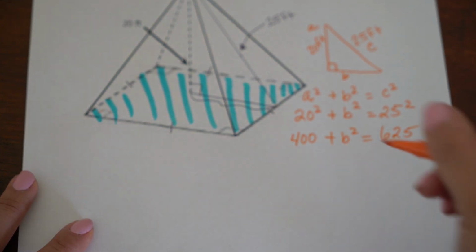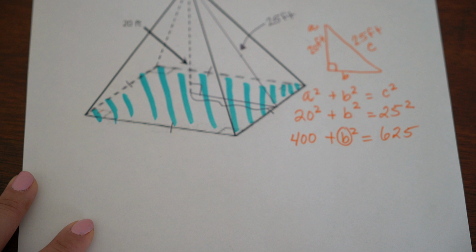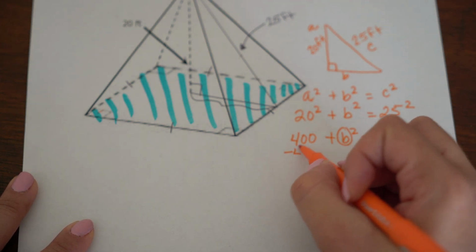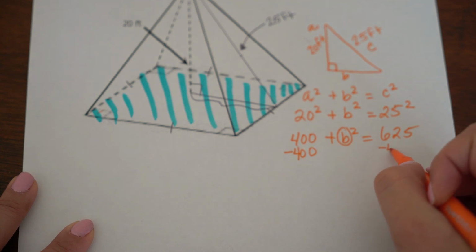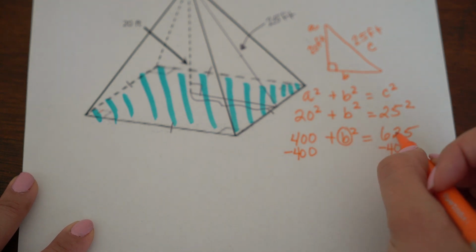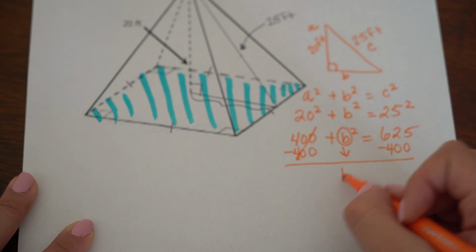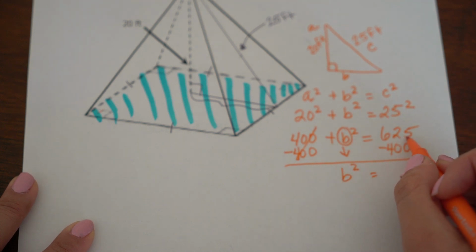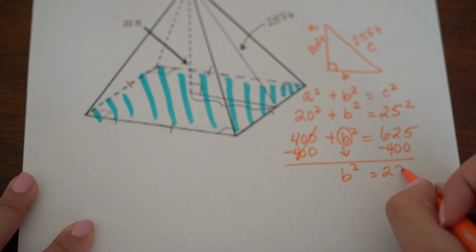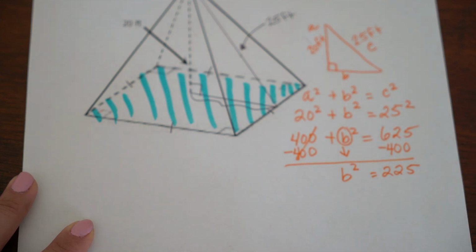I want to leave b by itself. I need to isolate it. So to isolate b, I need to subtract 400 from both sides. I want to move that 400 to the other side. This cancels out. I'm going to bring down b squared, and 625 minus 400 gives us 225.